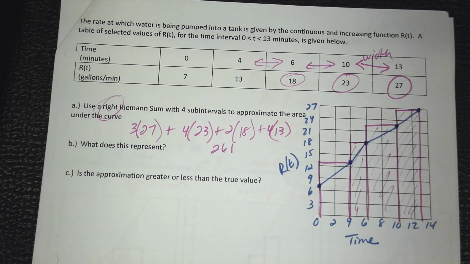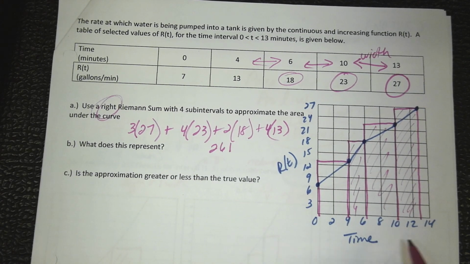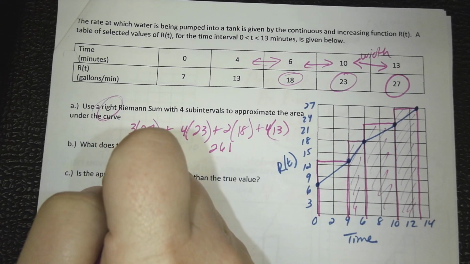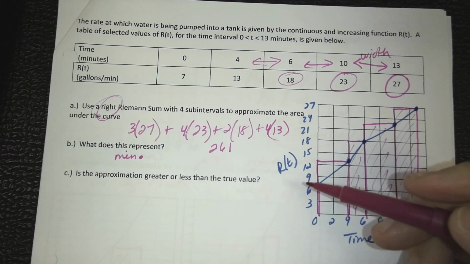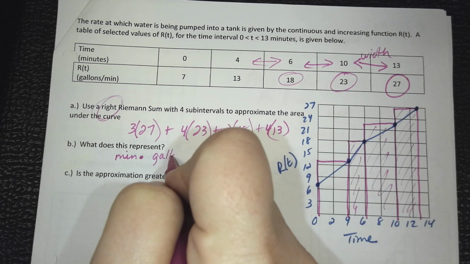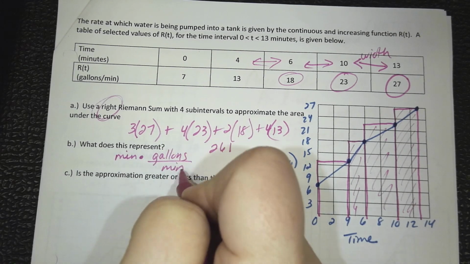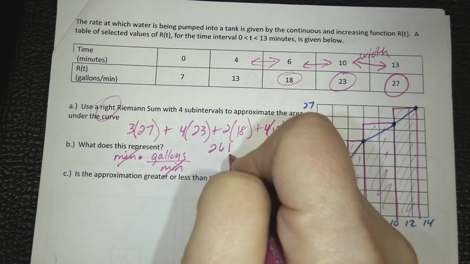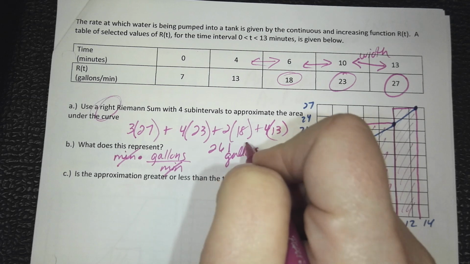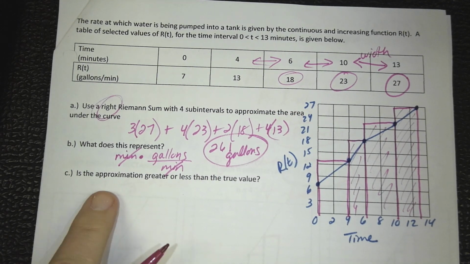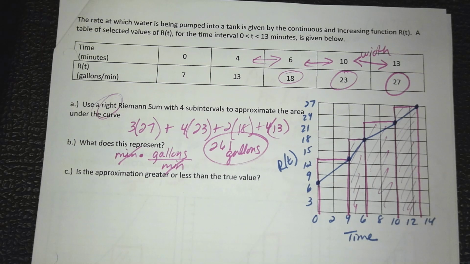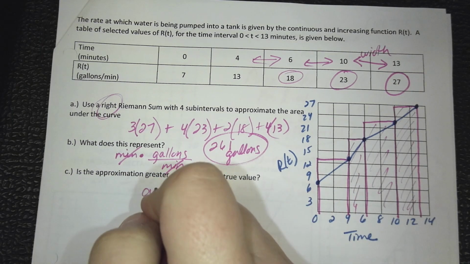The question says, what does this represent? Well, remember, you are multiplying time, which is minutes, by the height, which is R of T, which is gallons per minute. What crosses off is minutes, and you're left with gallons. That's exactly it. Is this approximation greater or less than the true area? You should know greater, for sure.